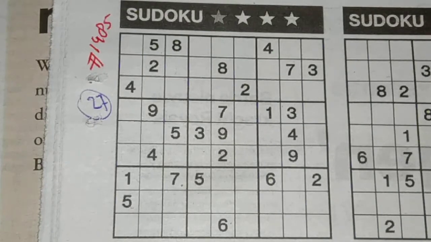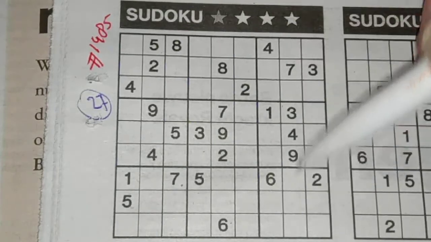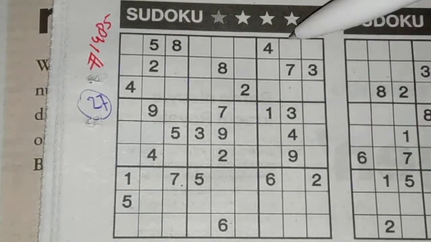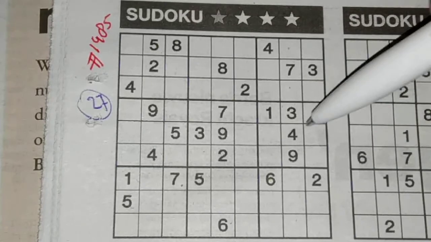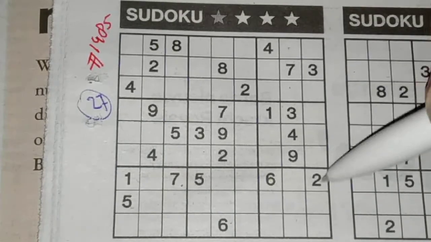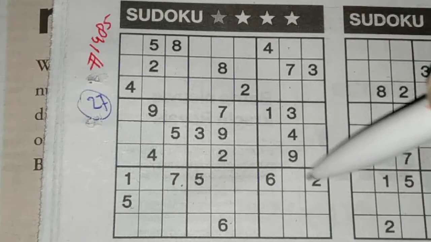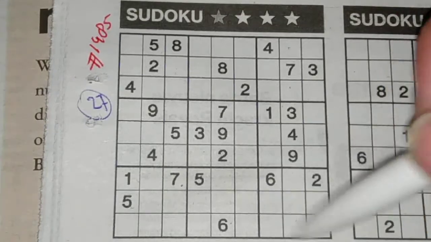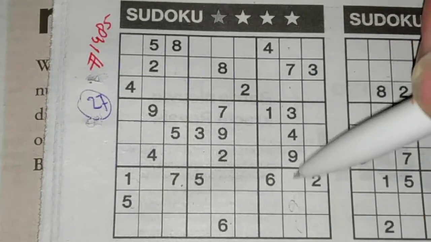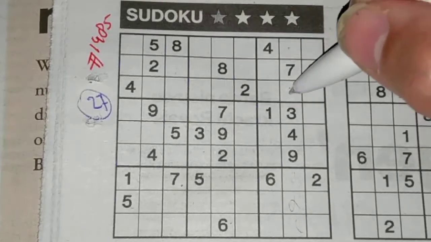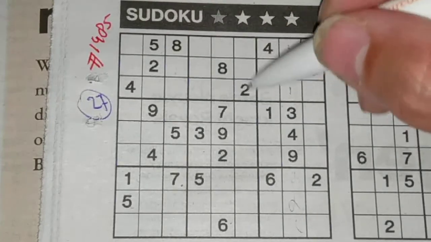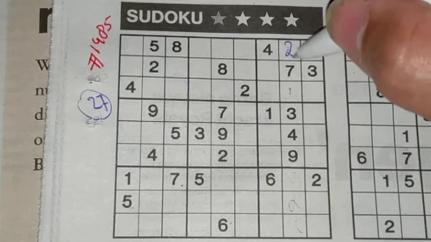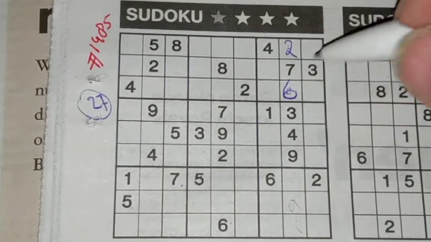Alright. Which number can we use? I see in this column 1, 2, 3, 4, 5. 5 missing numbers. 2 of those missing numbers are the 2 and the 6. We have a 2 and a 6 in this big square, so no 2 and a 6 in these 3 boxes. So the 2 and the 6 goes in those 2 boxes. We see here 2, no 2 there, 2 should be here, and the 6 goes there.